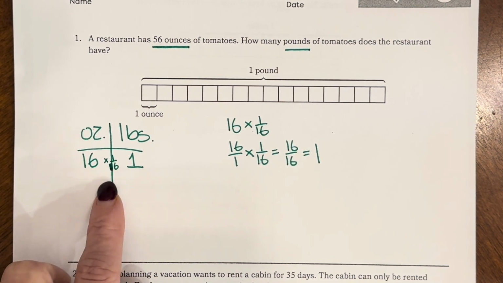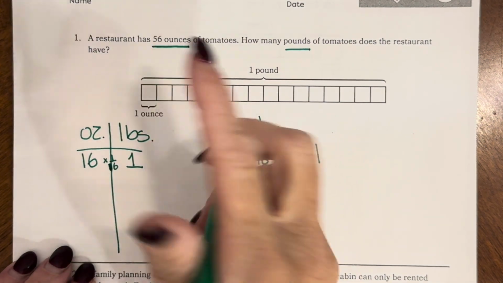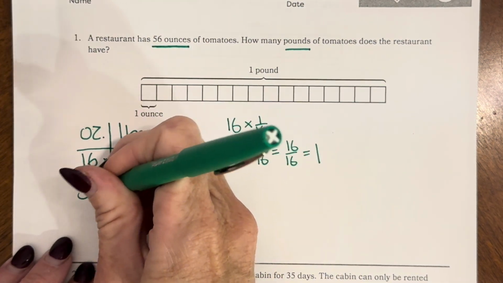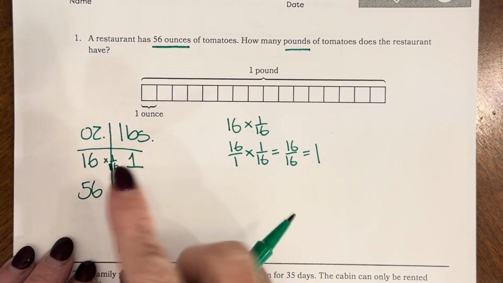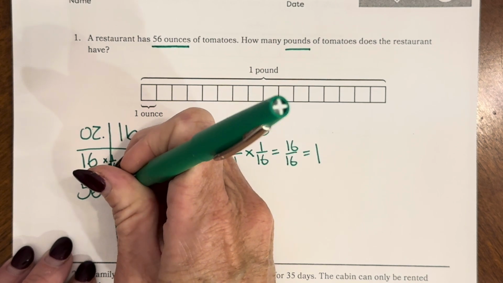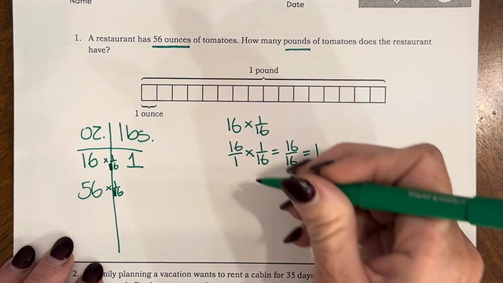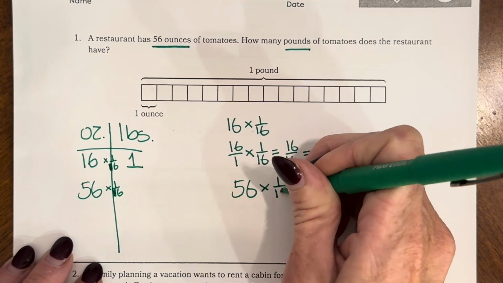So this is going to be kind of our pattern we're going to use. So I want to figure out what 56 ounces is in pounds. So I'm going to do the exact same thing. I'm going to multiply by 1/16. So let's come over here and see what is 56 times 1/16.